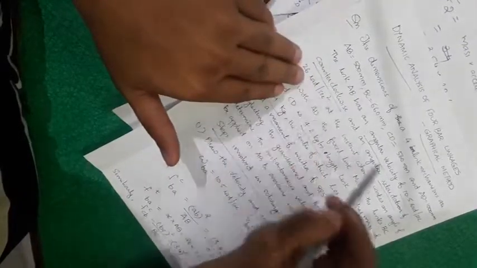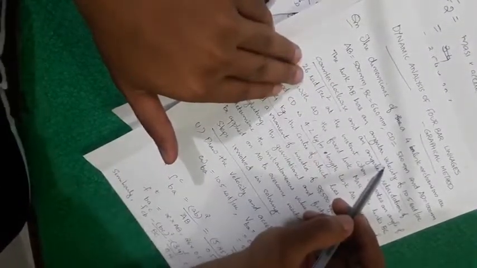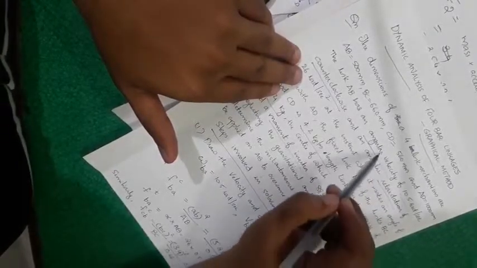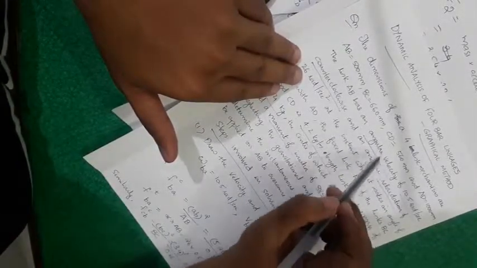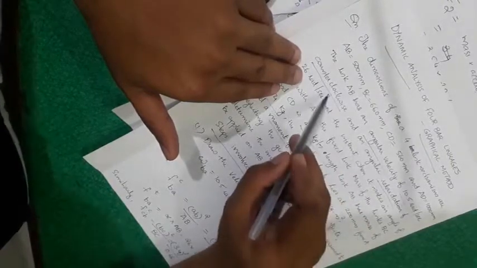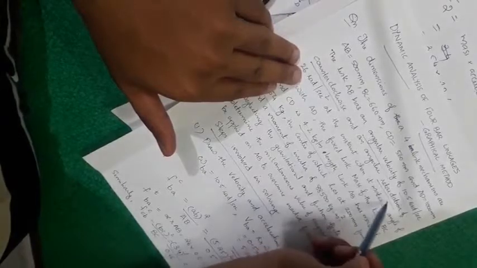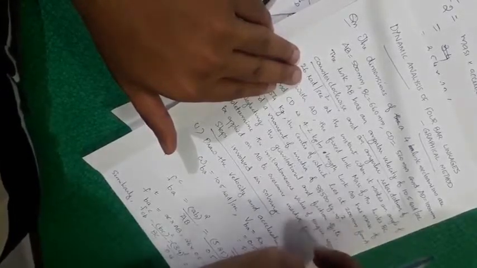in the direction to that of angular velocity. As it is retardation, the direction should be negative to that of angular velocity. Here it is given angular velocity is counterclockwise. So the angular retardation will be clockwise for the link AB.